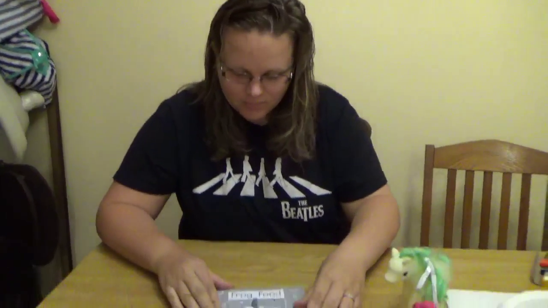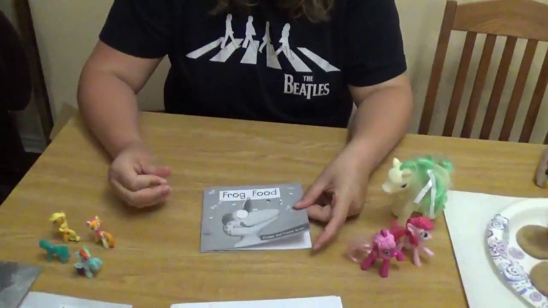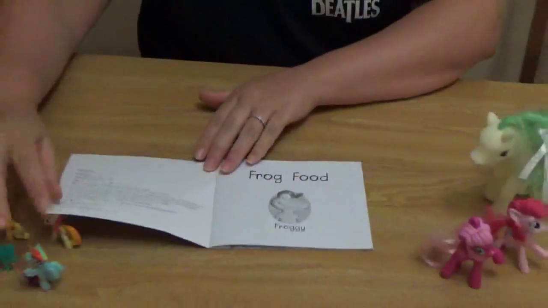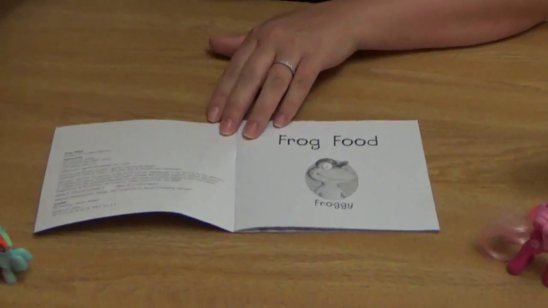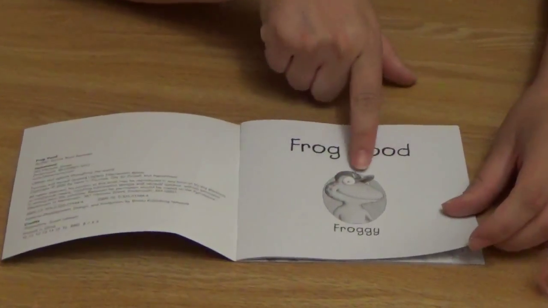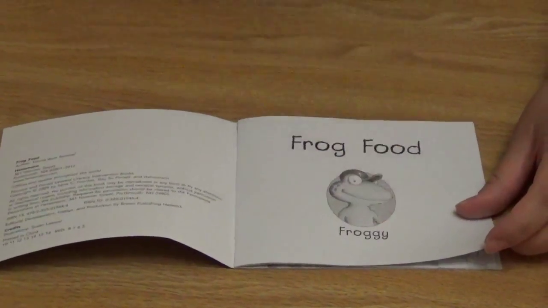Mr. Reckelhoff said yes. We're going to read Frog Food. And this is from the Froggy and Friends series, boys and girls. It's, oh, these ponies are in the way. Frog Food. And remember, this is the character Froggy.